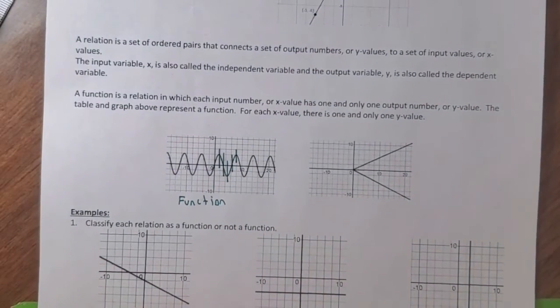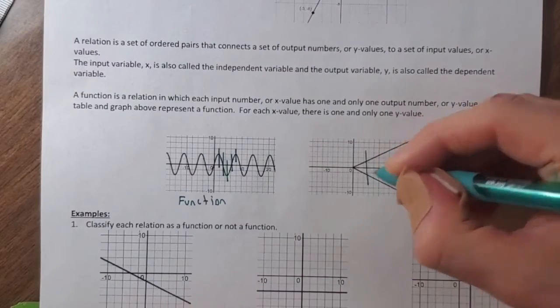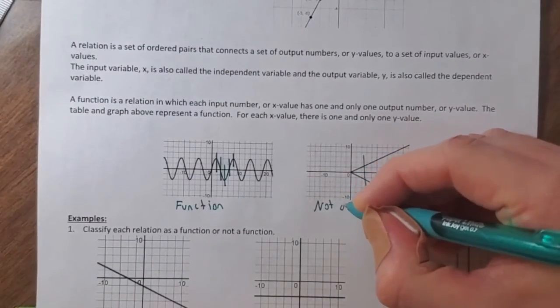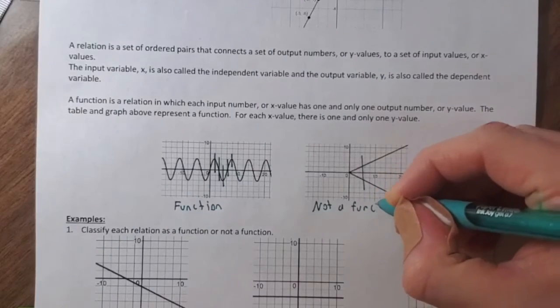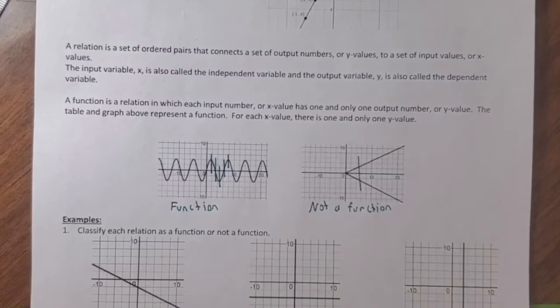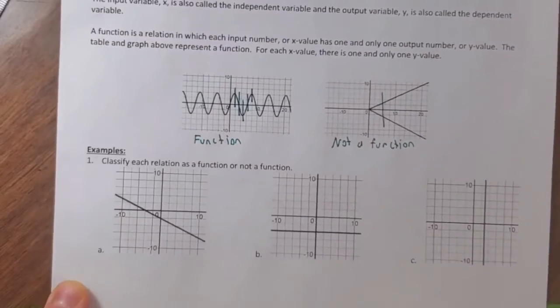For our second one, we can see that it's pretty easy to make up some sort of line which crosses 2 points. So this one we could say is not a function. So it's just a really quick way to be able to look at a graph and determine whether or not we have a function that we're looking at.